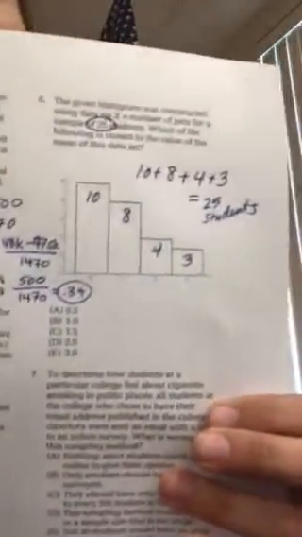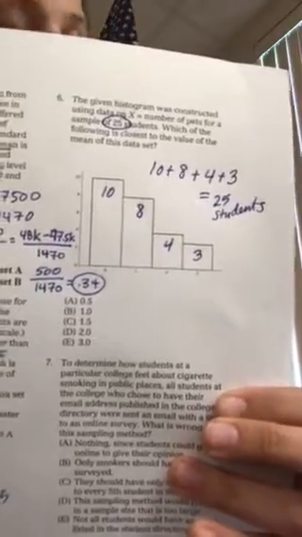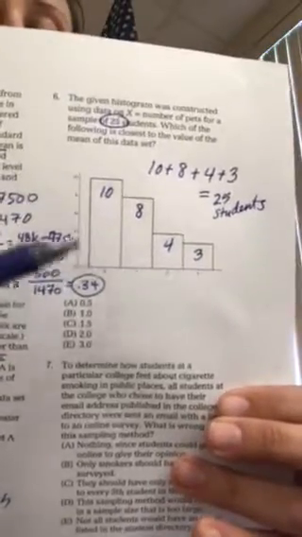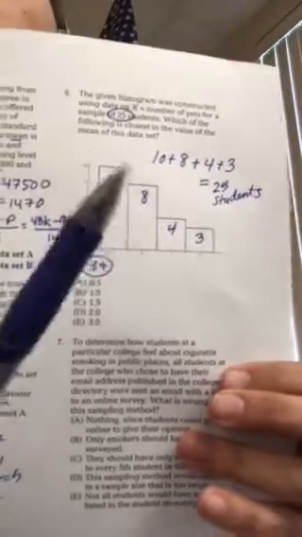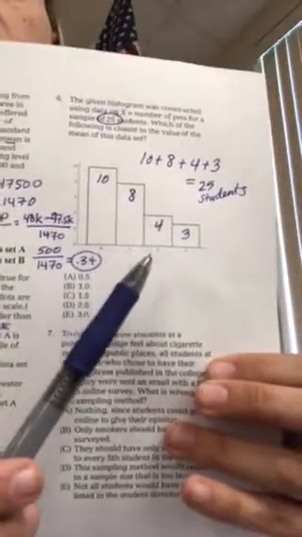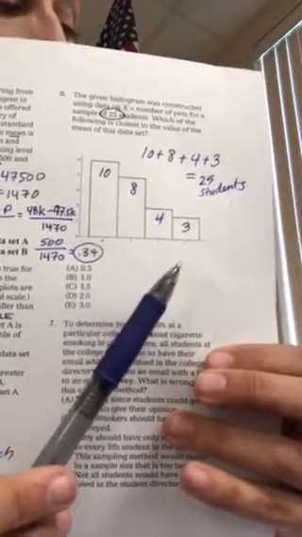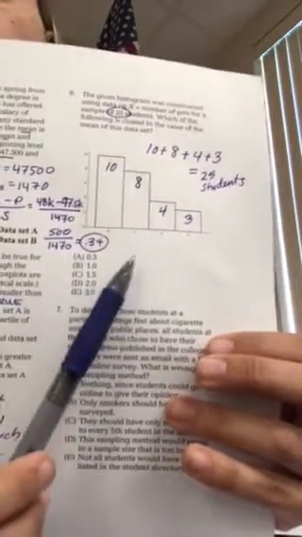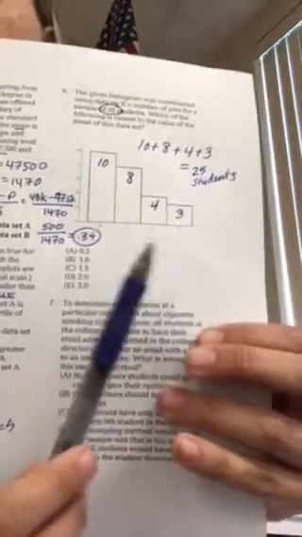So it looks like we asked 10 students and they said, nope, no pets. We asked 8 students, yep, 1 pet. 4 more said 2 pets. 3 said 3 pets. So let's go ahead and add up all the pets that the whole class had.